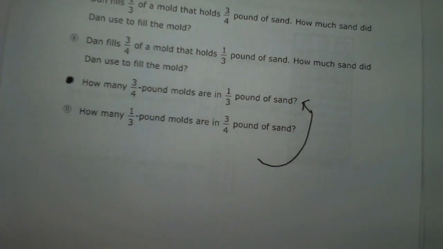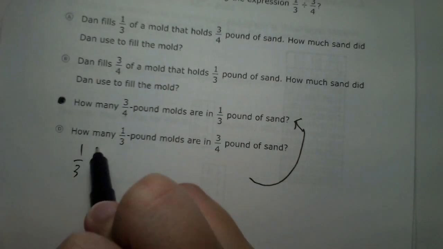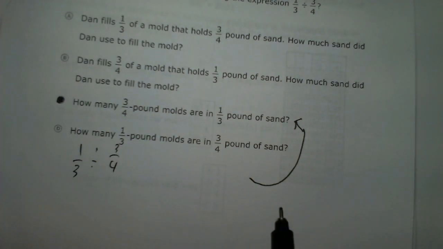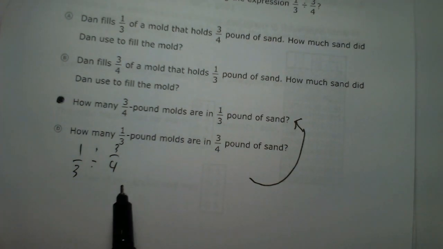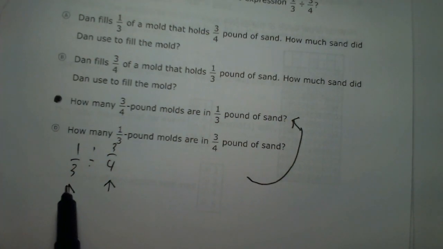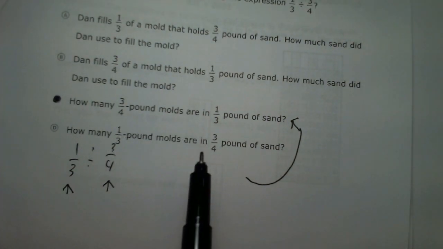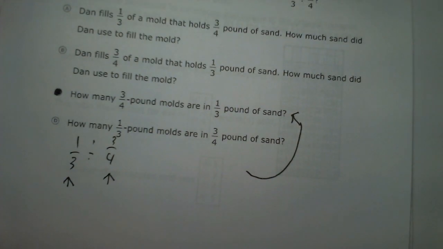It's right because 1/3 divided by 3/4 is asking the same thing as this question. It's asking how many of these 3/4 are inside 1/3. How many 3/4 pound molds are in 1/3? It's asking the same question. If you get a question like this, try to figure out, is it asking the same question?